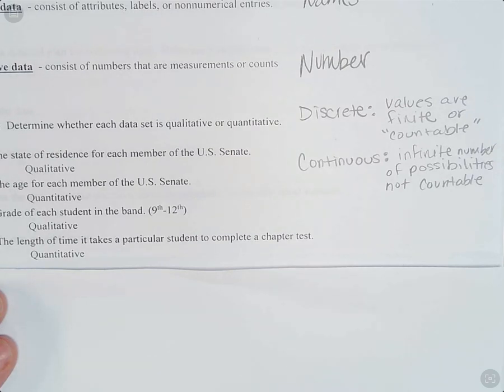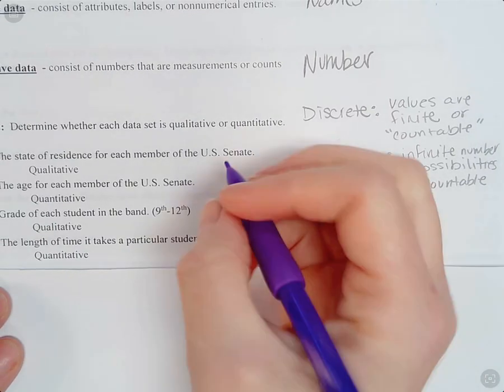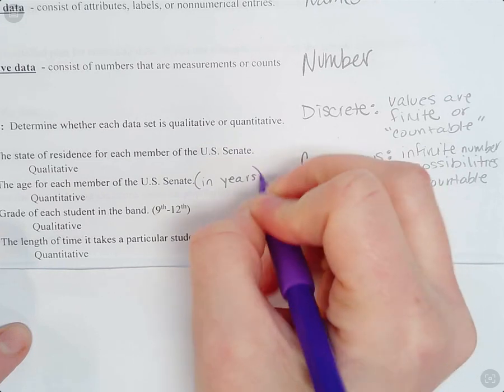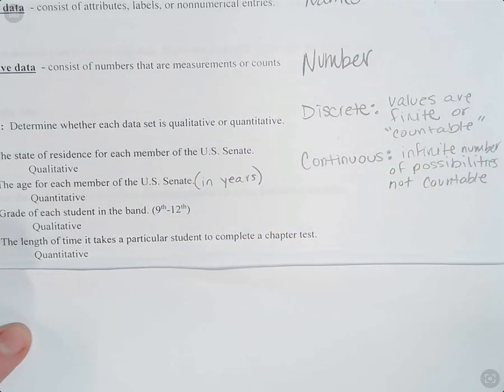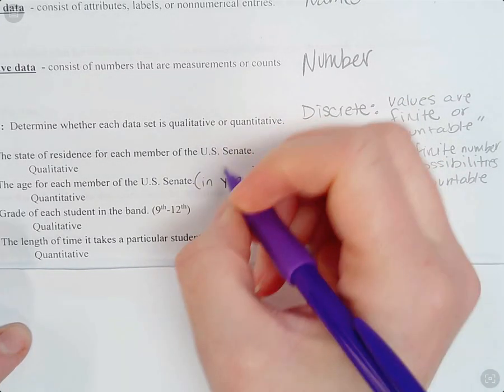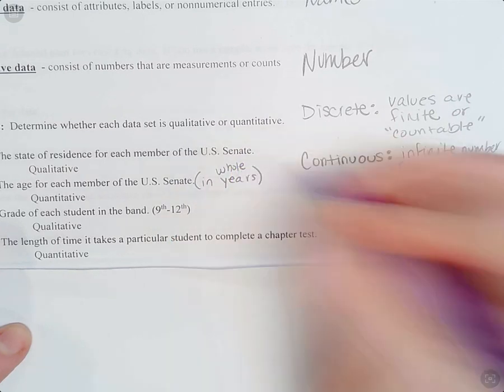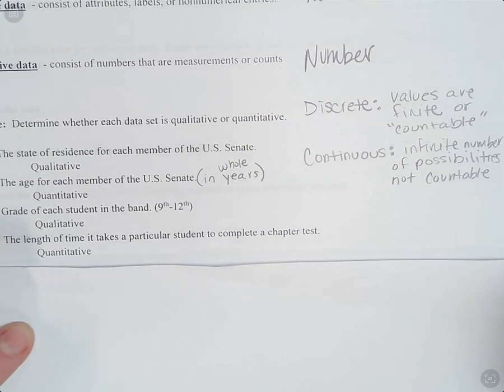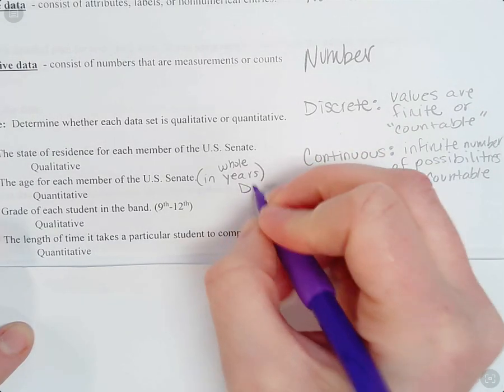Because we'd more than likely be talking about their age as in years. So I'm going to put out to the side in years. Instead of saying years and months or as a decimal of years, in whole years. So if we are listing the age of each member of the U.S. Senate in whole years, that is definitely discrete.